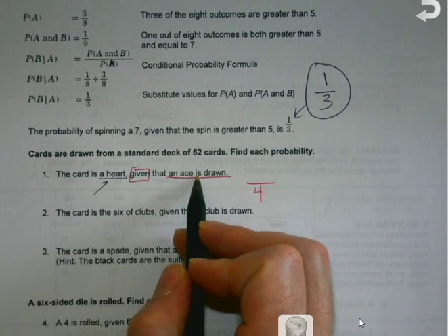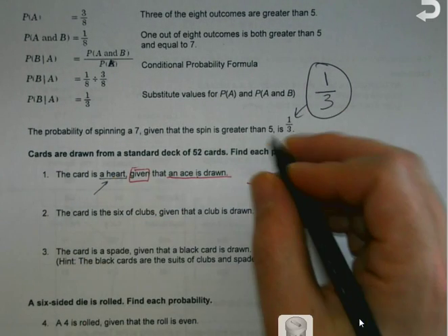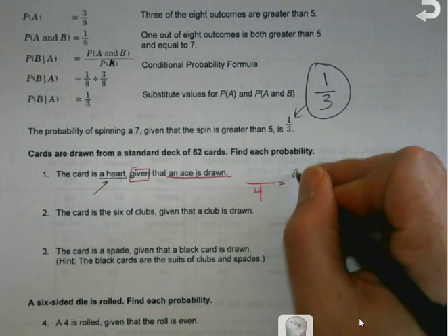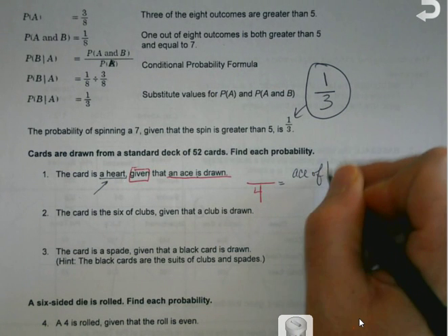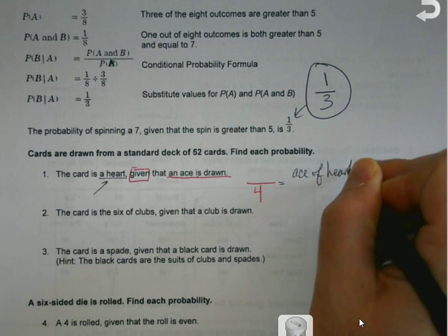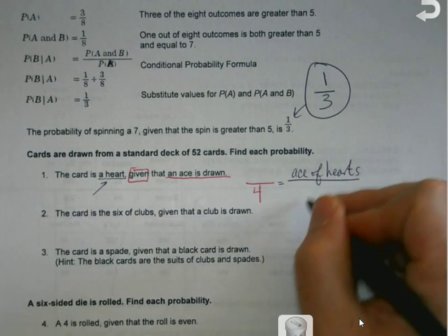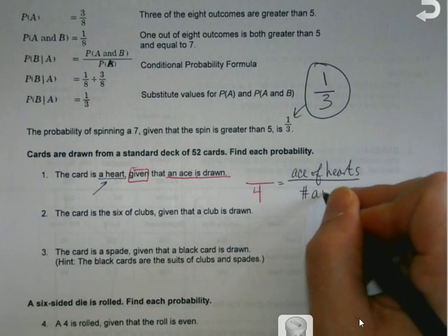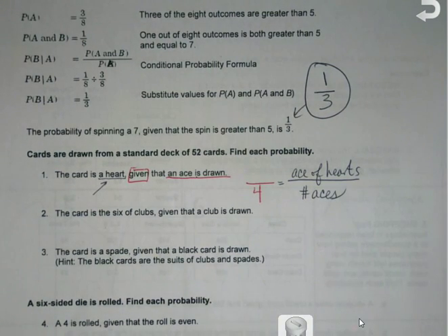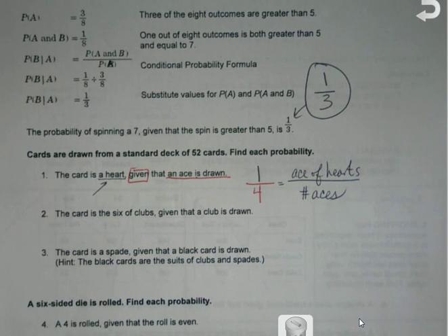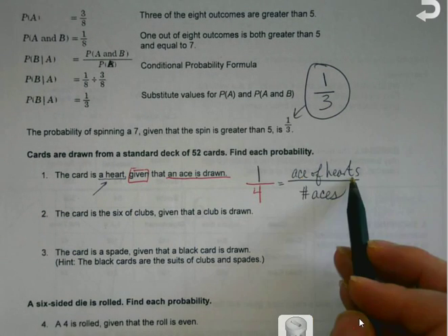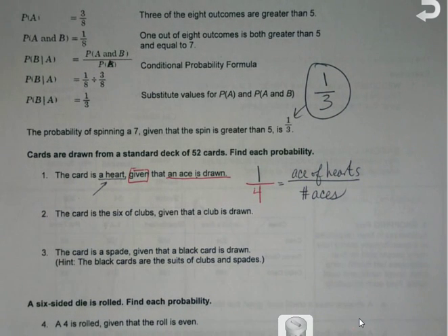Given an ace is drawn, the ace is a heart. So what I'm basically saying is, it's the ace of hearts over the number of aces in the deck. If an ace is drawn, I have 4 options: ace of hearts, ace of diamonds, ace of spades, ace of clubs. The ace of hearts is one of those 4. I'm done.